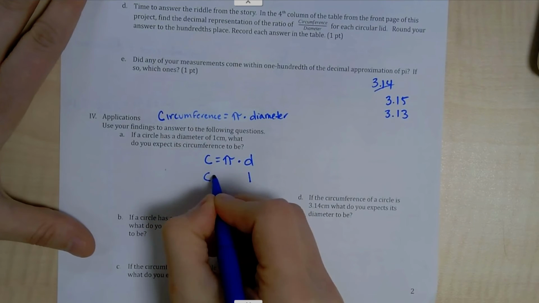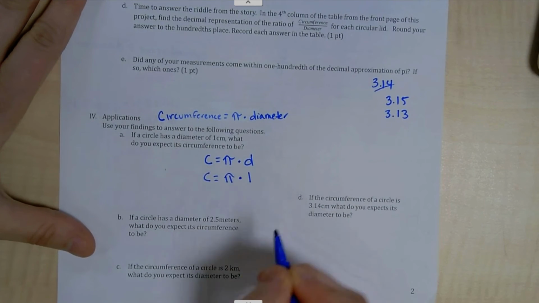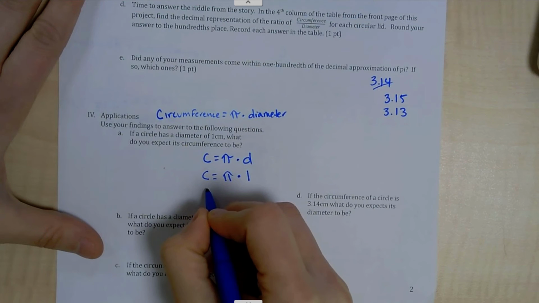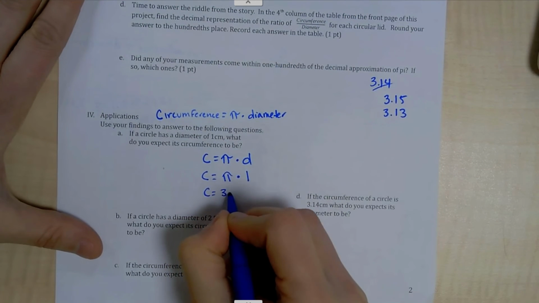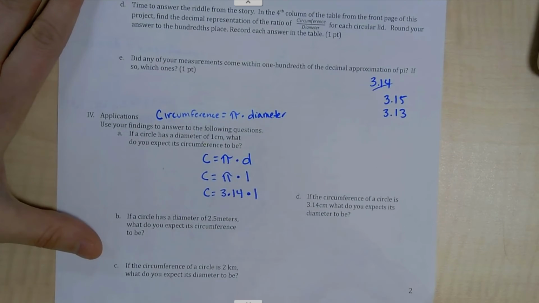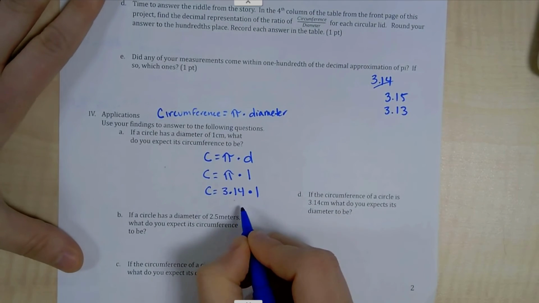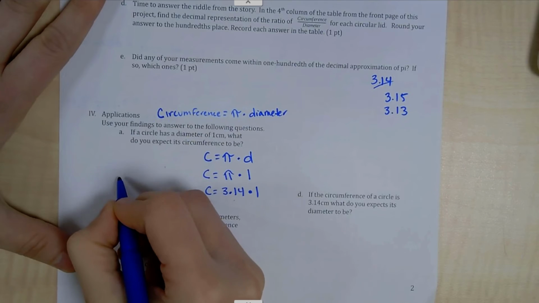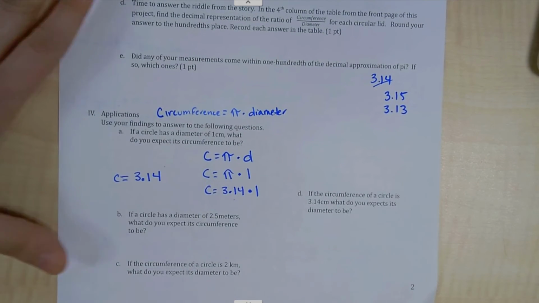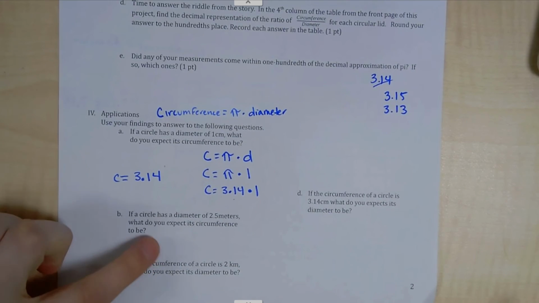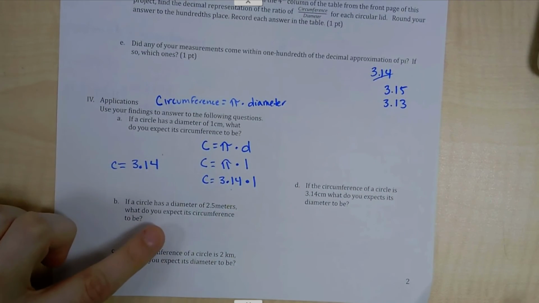So we don't know what circumference is, but we do know what pi is. So this is the same thing as saying circumference equals pi times 1. So circumference equals 3.14 times 1. So 3.14 times 1 is 3.14. So circumference equals 3.14.